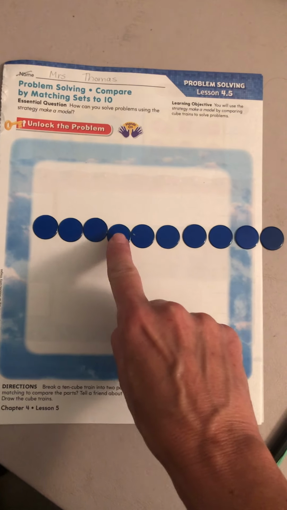1, 2, 3, 4. Let me scoot them down to fit them on here. 5, 6, 7, 8, 9, 10. All right, so we gotta kind of use our imagination, right? So this is my 10 cube train. 1, 2, 3, 4, 5, 6, 7, 8, 9, 10.